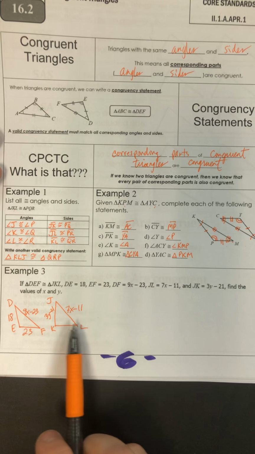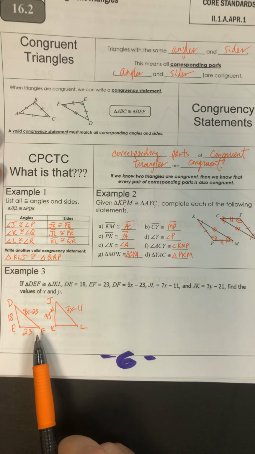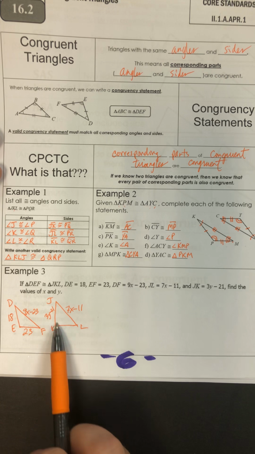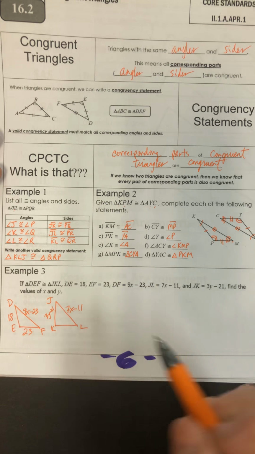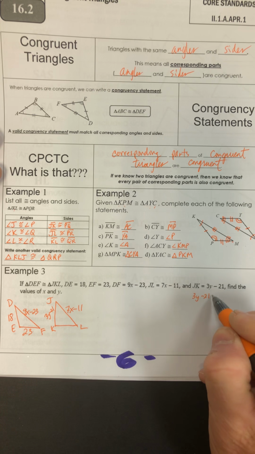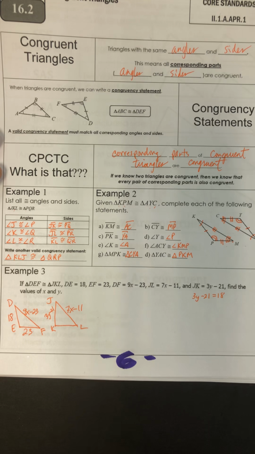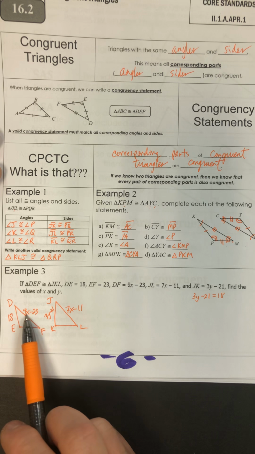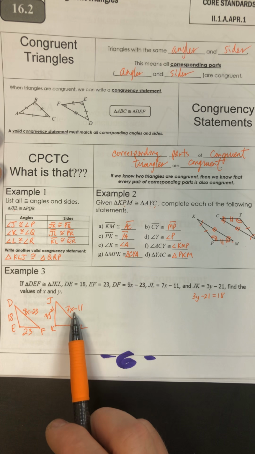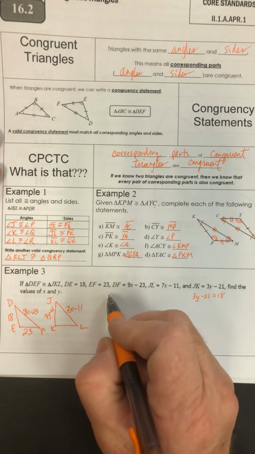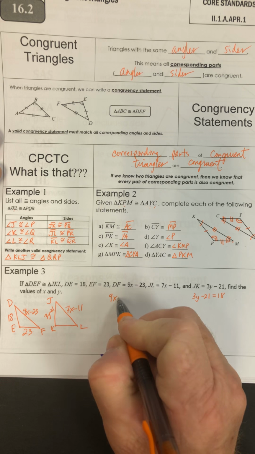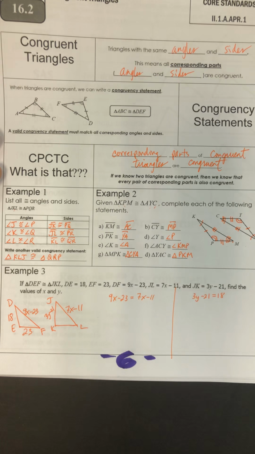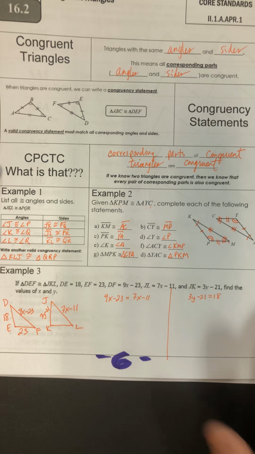Okay. Looking at the figures, it's now a little more clear that for 3y minus 21, that side matches with this side that's 18. So we could say 3y minus 21 equals 18. And it's also clear that this side, DF, 9x minus 23, matches with and is equal to 7x minus 11. So we'll set those equal to each other: 9x minus 23 equals 7x minus 11. So I have two different problems we're going to work out here.